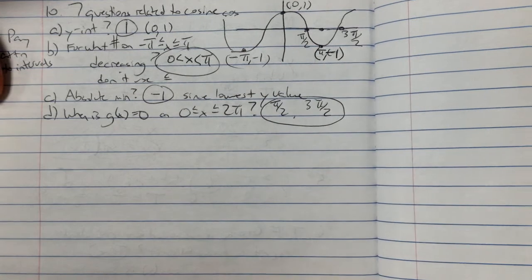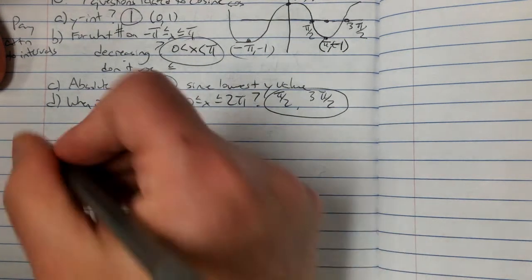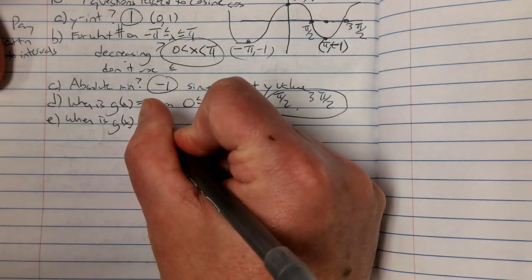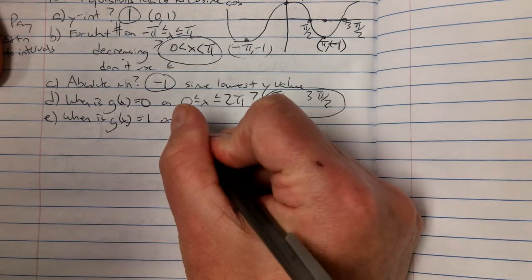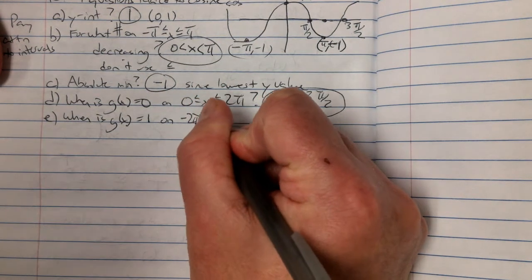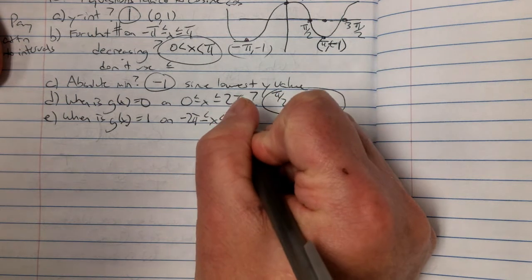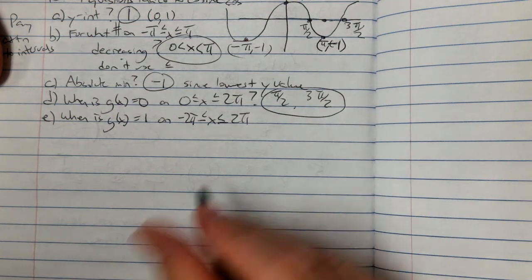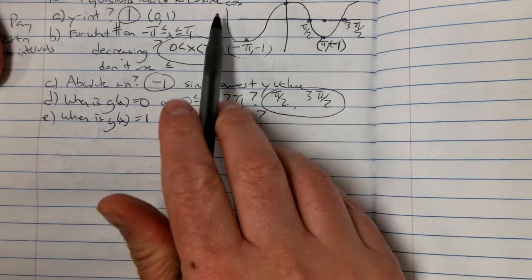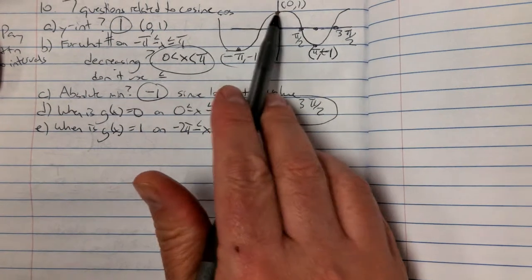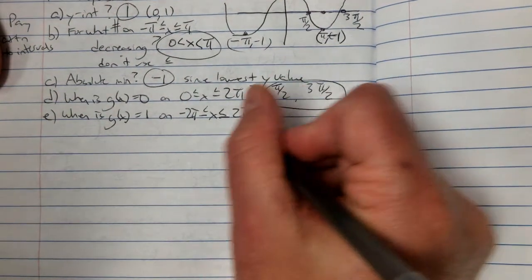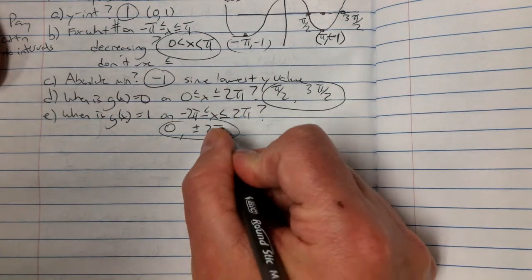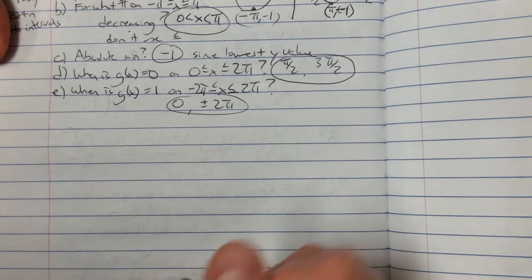Pi halves, 3 pi halves. The next one says, when is g of x equal to 1? This time they give you a larger interval: negative 2 pi less than or equal to x less than or equal to 2 pi. So in this case, the whole thing. It's equal to 1 at this part, and 0 in this part, so that'd be 0 and plus and minus 2 pi.